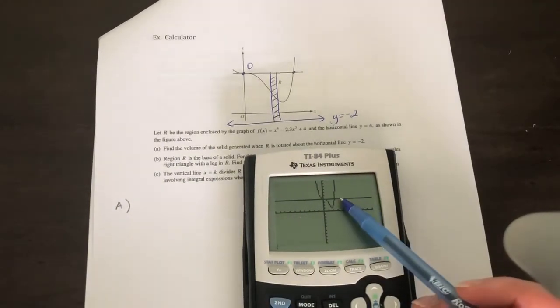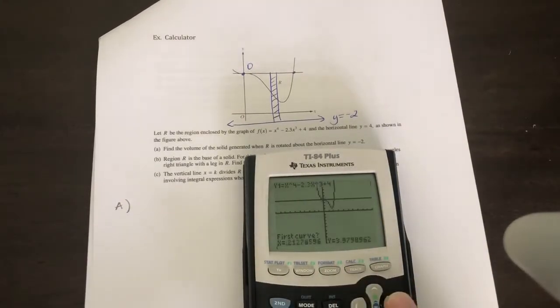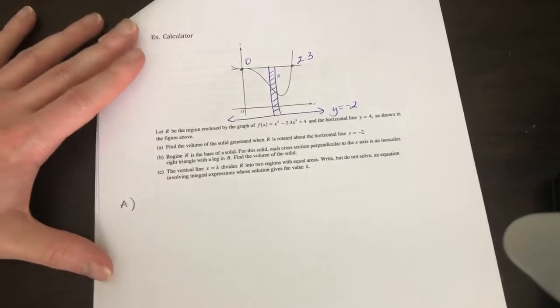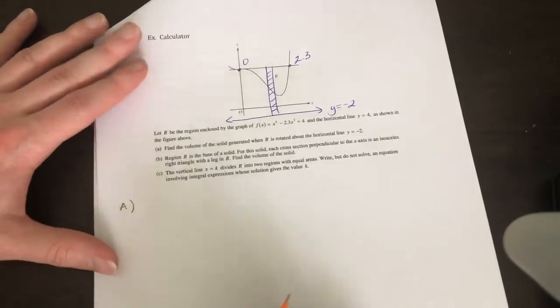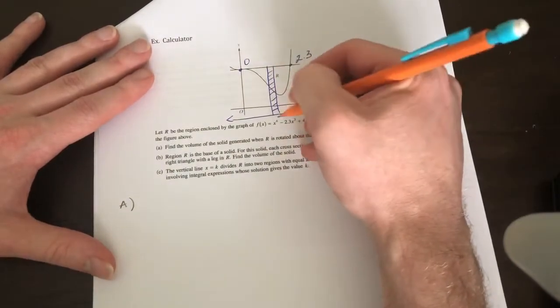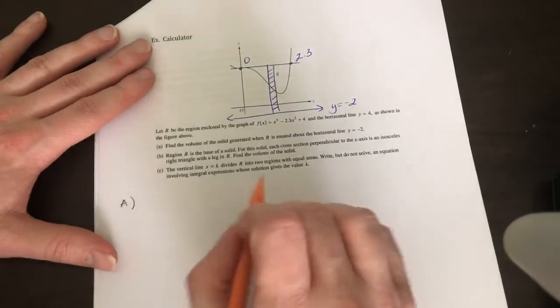Okay, so we need to find that intersection point right there. So we do second calc, 5, intersect. Go close to it. And you get 2.3. Okay, so for part A, it says find the volume of the solid when we rotate it about that. So we're going to have an R big and an R little because we have white space going on right here between the region and the line, the axis of rotation.